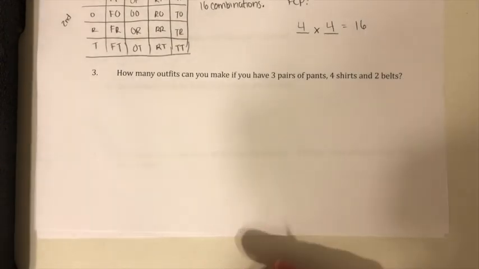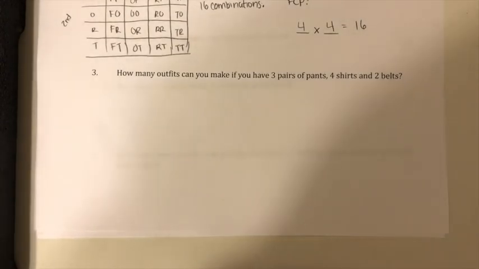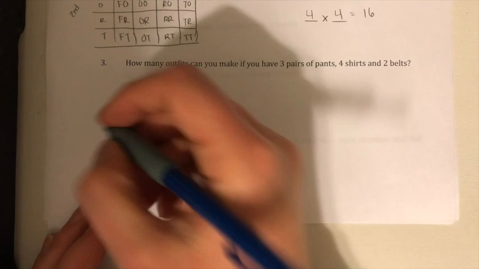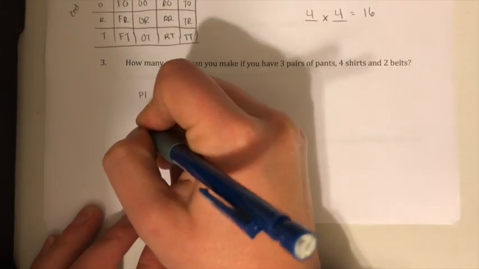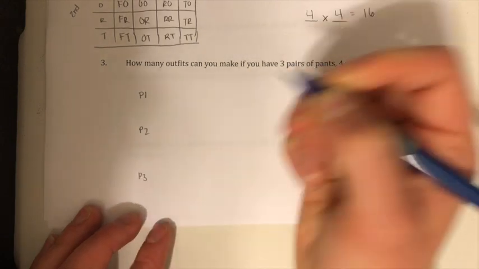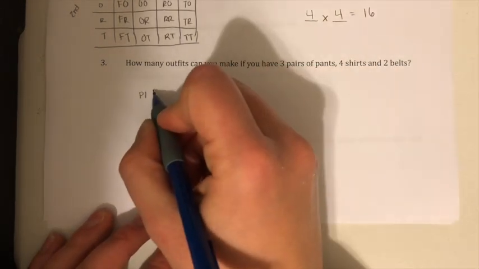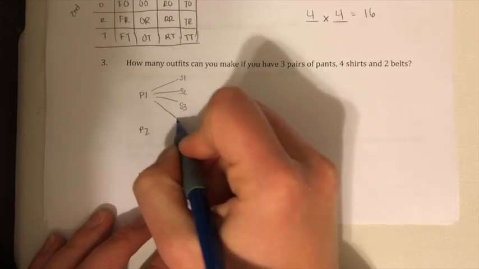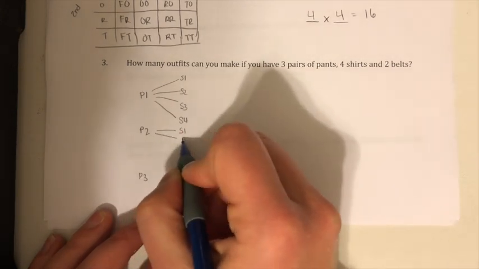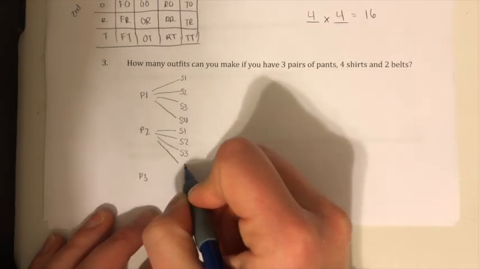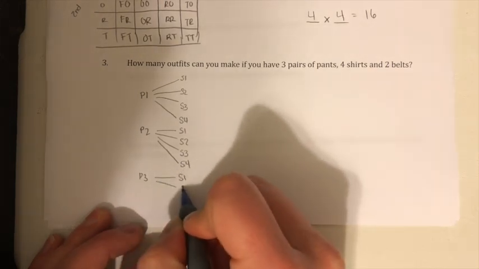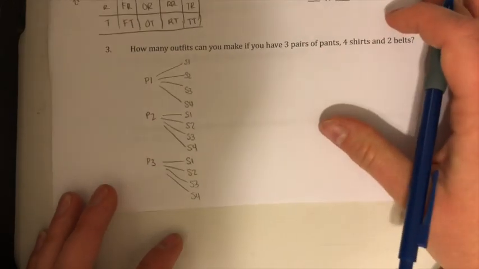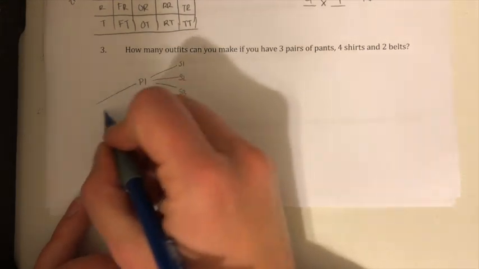Then, how many outfits can we make if we have 3 pairs of pants, 4 shirts, and 2 belts? Okay, so same deal. Because we have more than one thing to select, we're going to use a tree diagram. So I'm going to just start with pant 1, pant 2, pant 3. And then from that, we have 4 shirts. So shirt 1, shirt 2, shirt 3, shirt 4. Shirt 1, shirt 2, shirt 3, shirt 4. Shirt 1, shirt 2, shirt 3, shirt 4. Tree diagrams are very difficult to do spacing in my world.